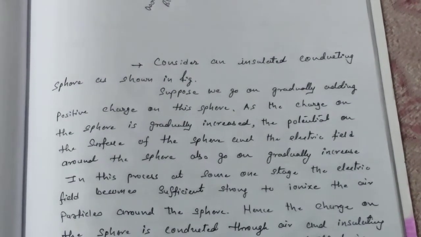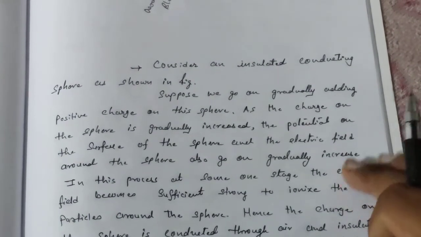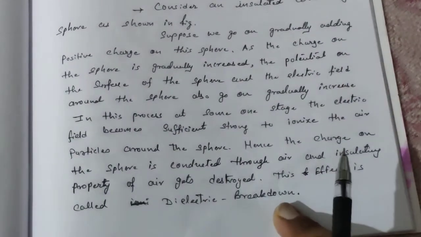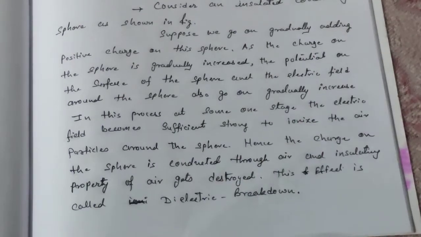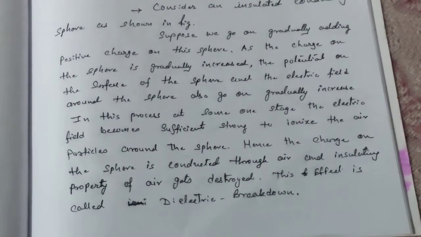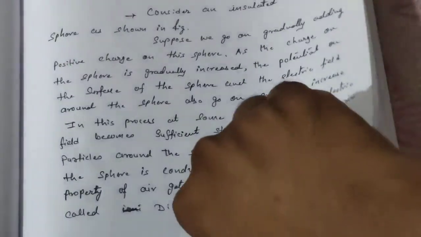You please go through it and write properly. Okay, this process is known as dielectric breakdown. Remember, the effect of leaking that we have over here is known as dielectric breakdown. For air, the value of dielectric breakdown is 300 volt per millimeter.